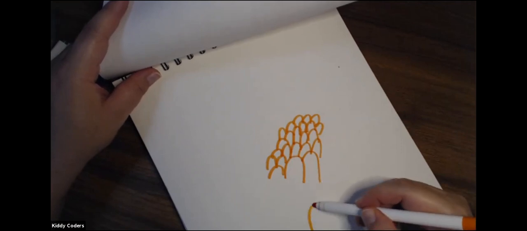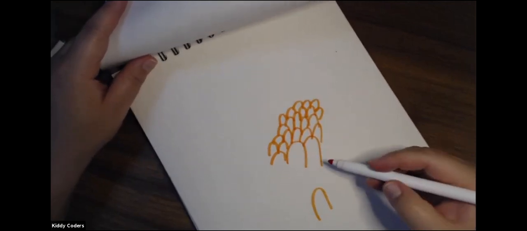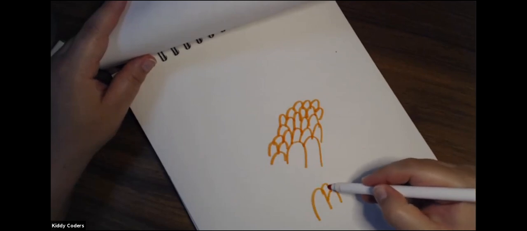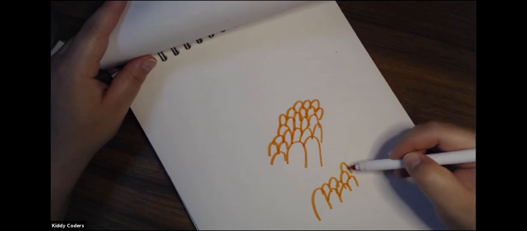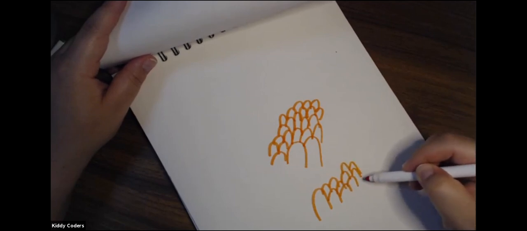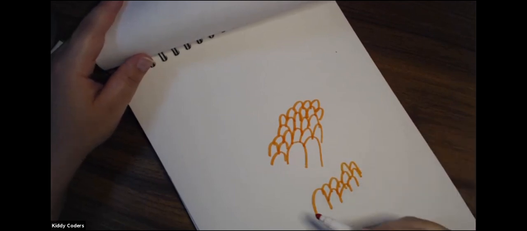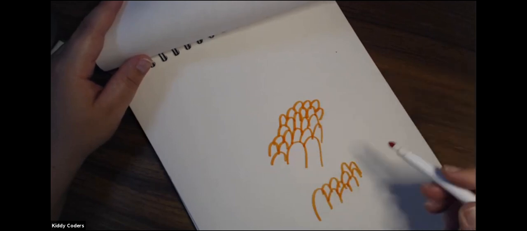We're just adding an upside down U, and we're just stacking them on top of each other. Different sizes. We're using the same shape, and that's all we're going to do. We're just going to keep stacking them.